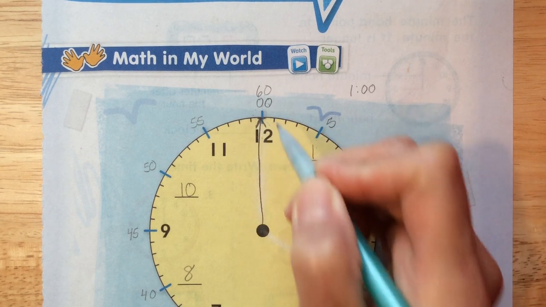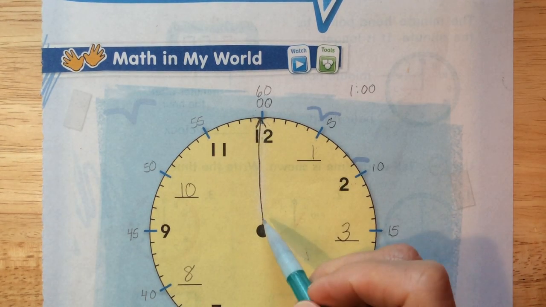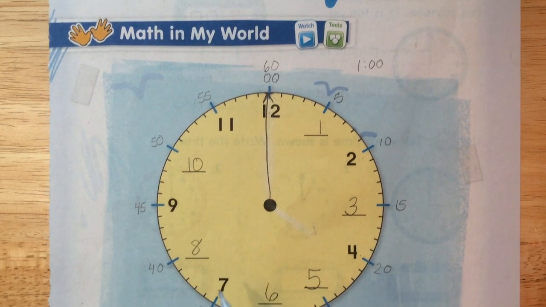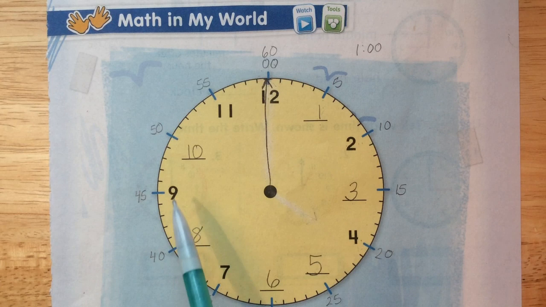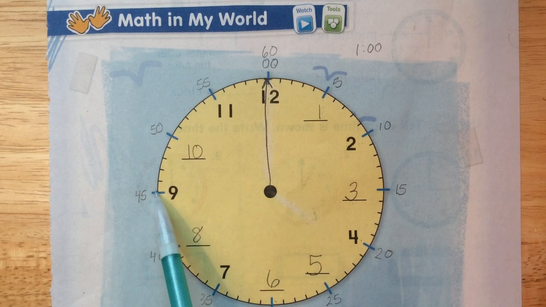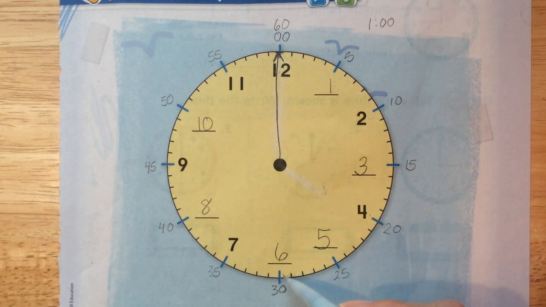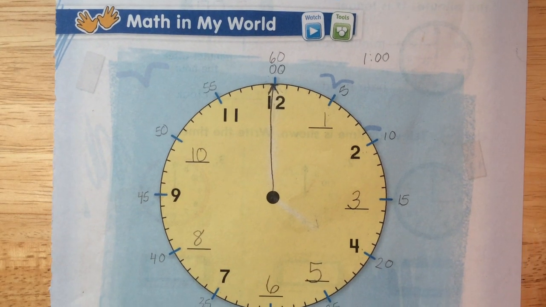We're going to make this clock say 4 o'clock. So the minute hand always goes right through the number. If you were putting your minute hand for 45 minutes, you would go right through the 9 all the way to the outside of the clock here. If you were drawing your minute hand to show 6:30, 30 minutes past would go on the 6 right through the number. But we're going to make this say 4 o'clock.